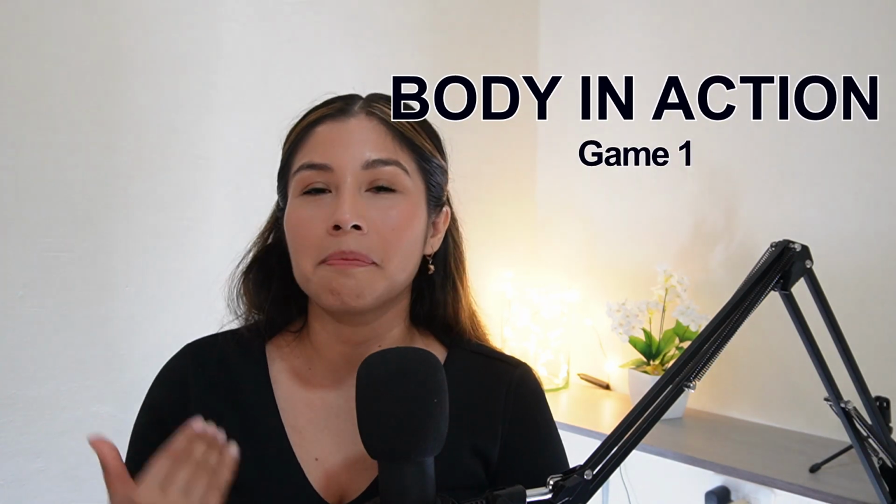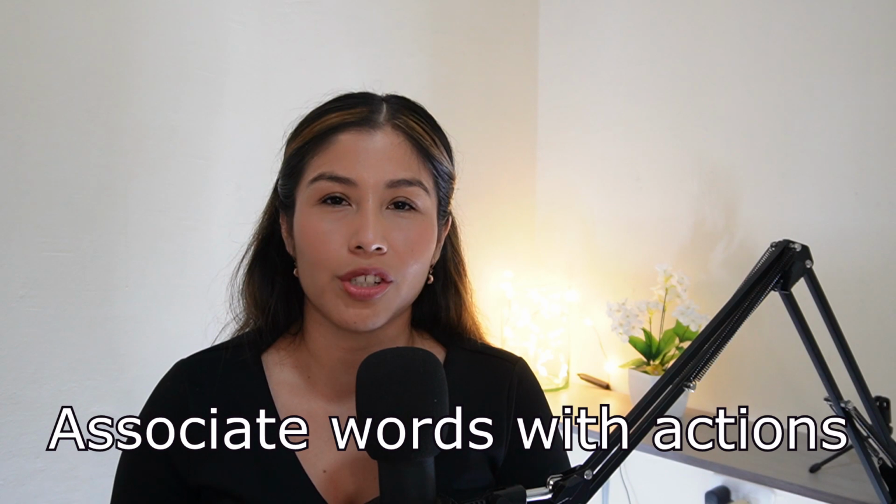Game number 1 is body in action, and this helps to associate words with actions. Imagine you're teaching the calendar or the months of the year, and you, for example, associate January with standing up and February with clapping, or March with snapping the fingers. I can tell you that at the end, students will be associating words, but also they will be moving their bodies.